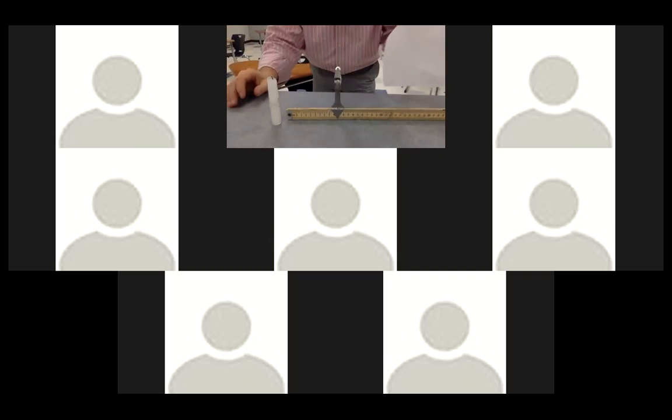All right, so there's my lens. Here's my object, which is going to be my flame. And I have my paper here somewhere. Oh, there it is. That's my screen, and we're going to try and project the real image onto the screen.